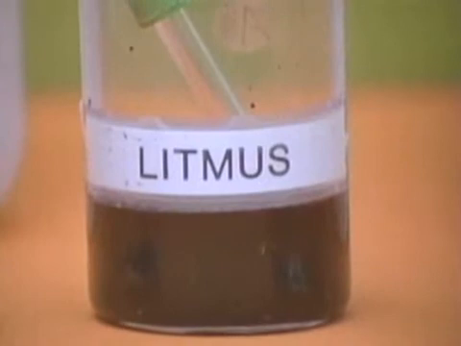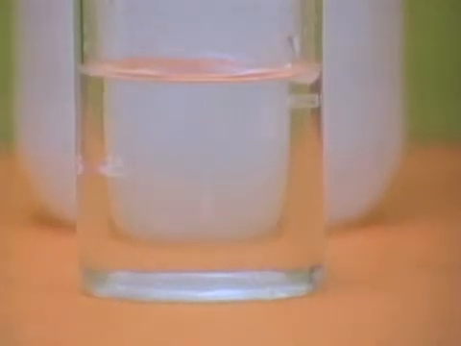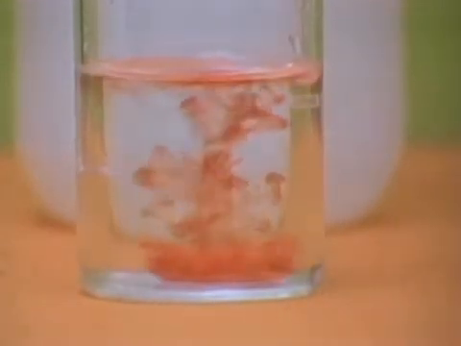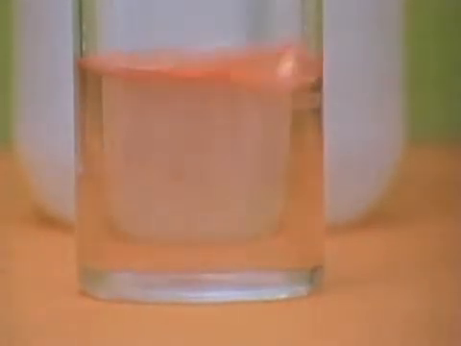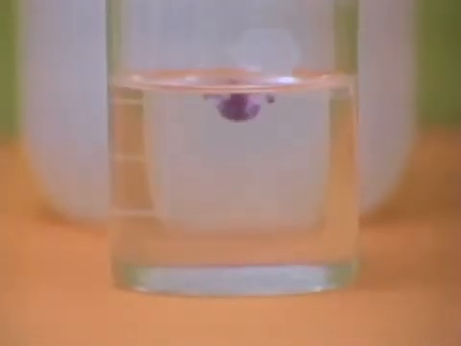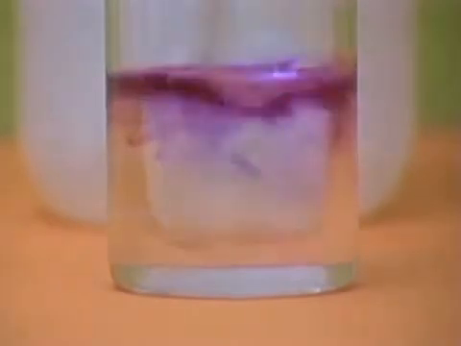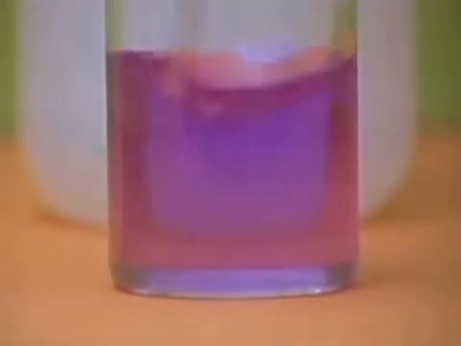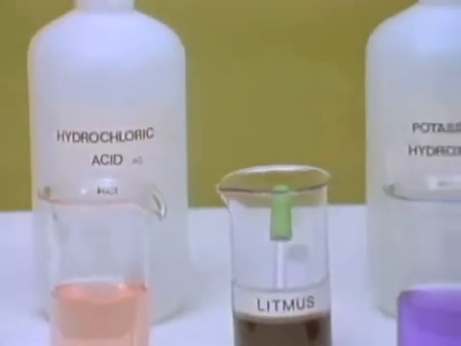Litmus, a dye made from lichen plants, is commonly used for this purpose. It can be impregnated on papers or used in water solution. If we add a few drops of dissolved litmus to an unknown solution and it turns red, we can define the substance as an acid. And if a substance turns litmus blue, we can define it as a base. And so their effect on indicators is one way of differentiating between acids and bases.